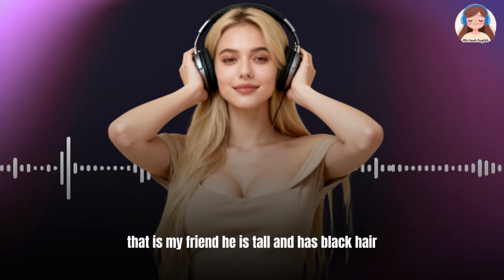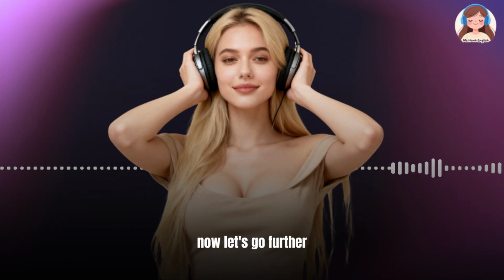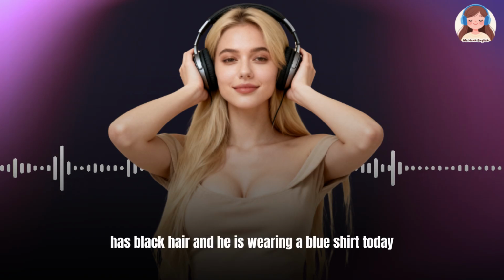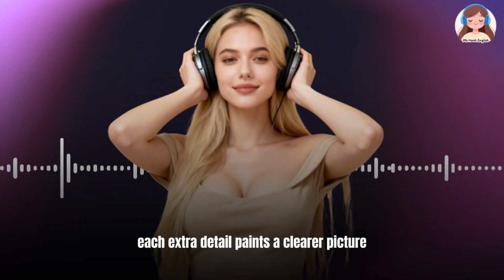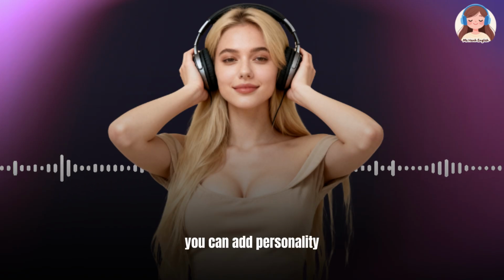He is tall and has black hair. Better, right? Now let's go further. That is my friend. He is tall, has black hair, and he is wearing a blue shirt today. Each extra detail paints a clearer picture.